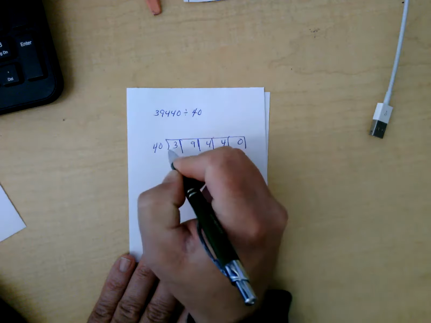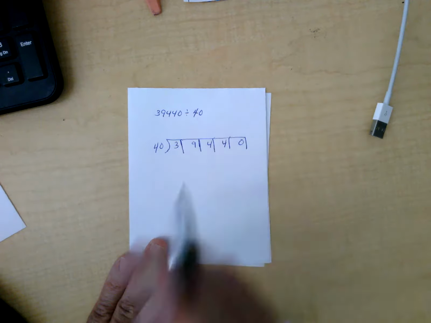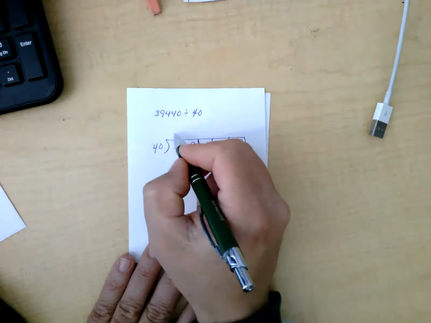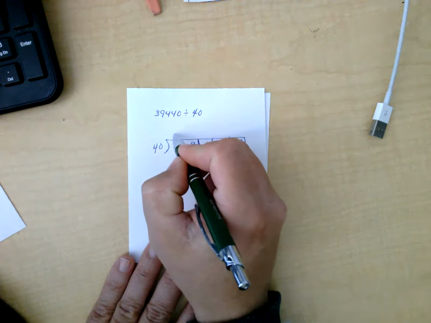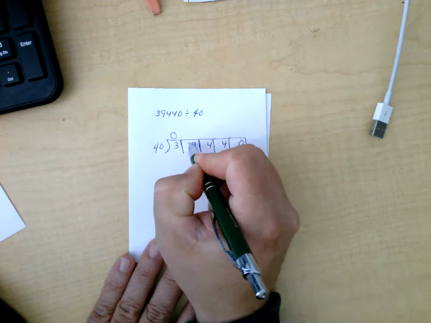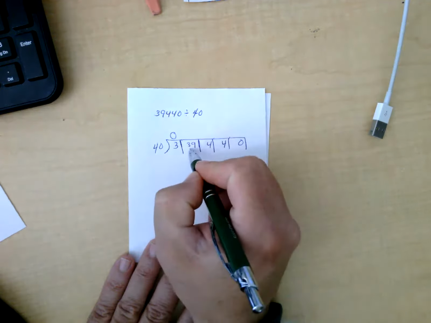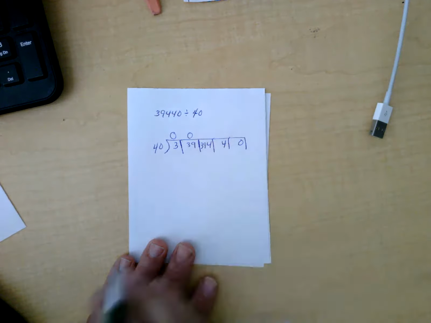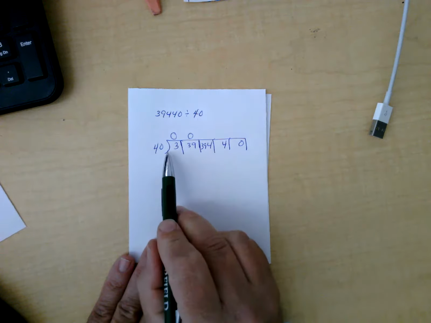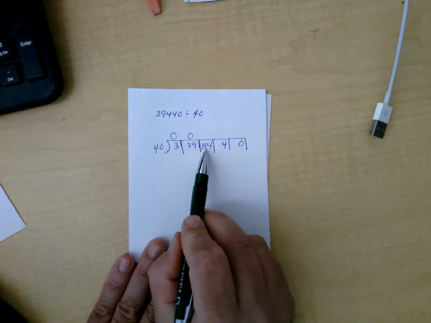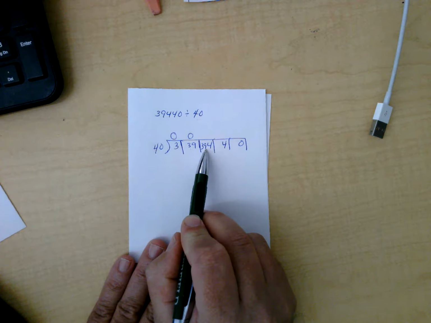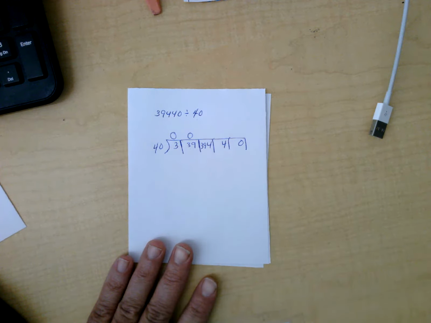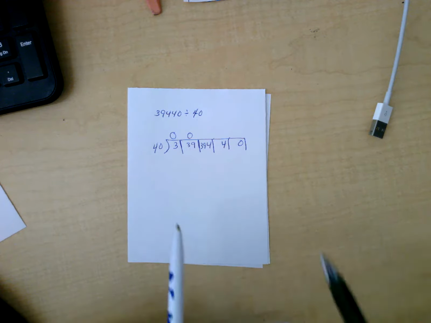All right. So again, we go one digit at a time, and to save time, we can just work our way over. We know that 40 will not go into 3, so we're going to move the 3 over next to the 9. We know that 40 cannot go into 39, so now we're going to move the 3 and then 9 over next to the 4. Now the question is, will 40 go into 394? A way to check that real quick, it will, but the question is how many times.